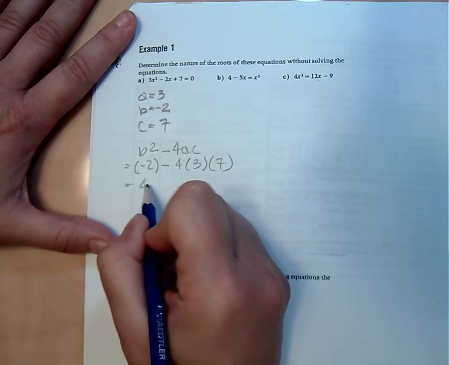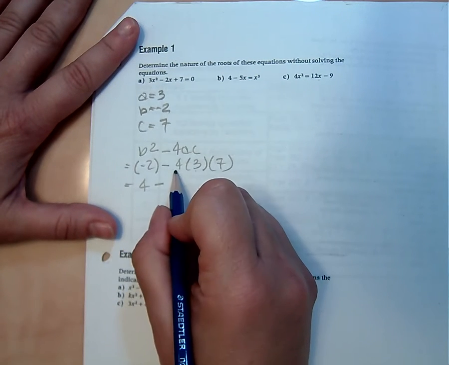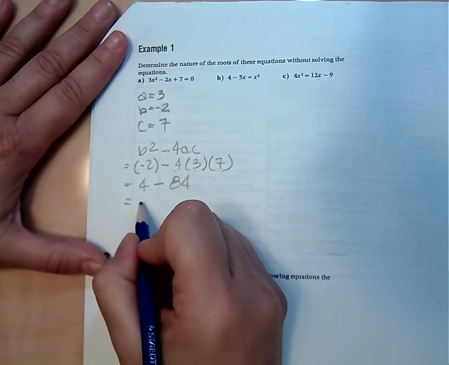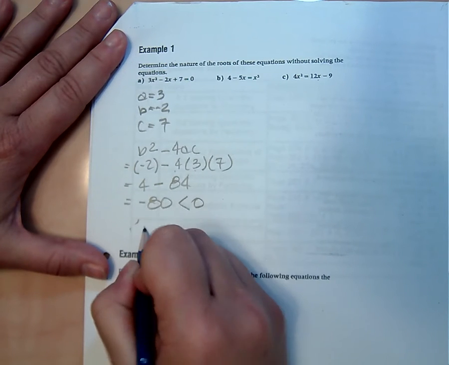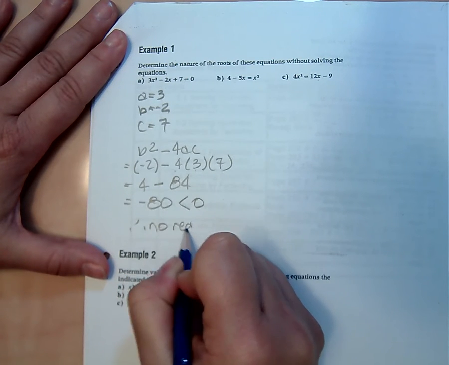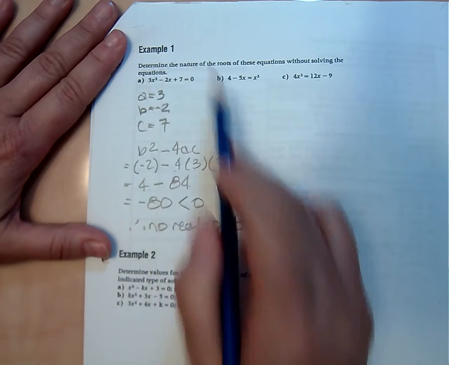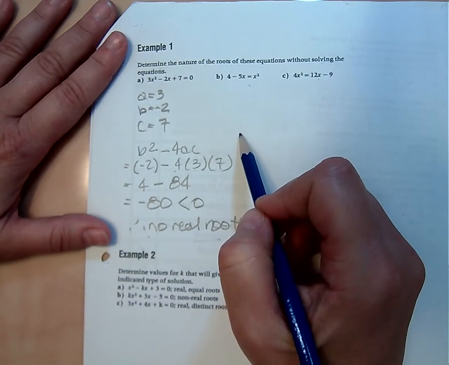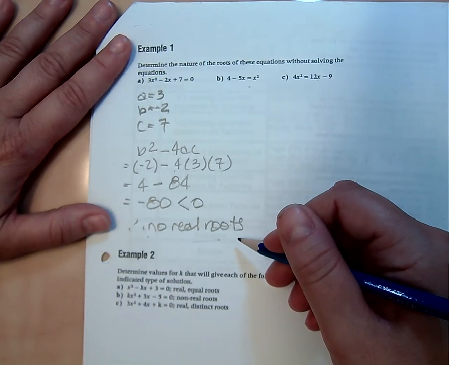(-2) squared minus 4ac. And that's 4 minus, what's that? 21 times 4 is 84. Anyhow, we don't even need to simplify, because we can see here that this is going to be less than 0, and therefore no real roots. Determine the nature of the roots, then there are no real roots. This one, you can do it.